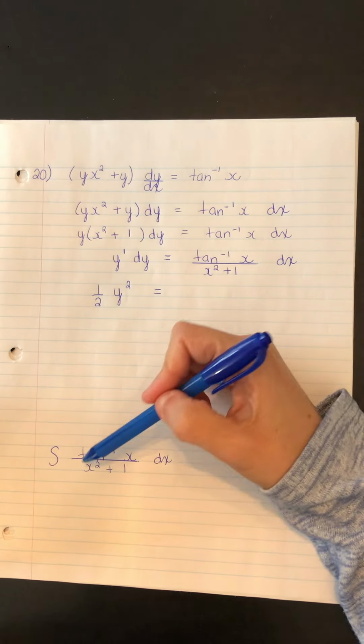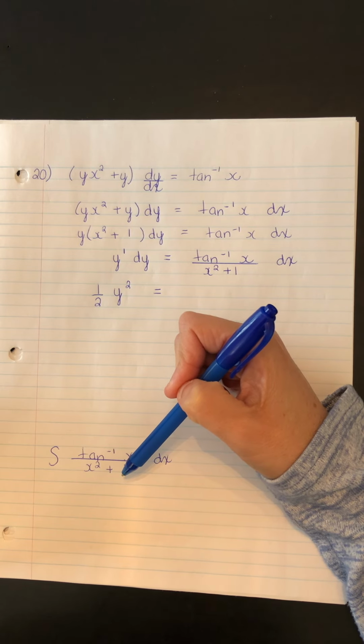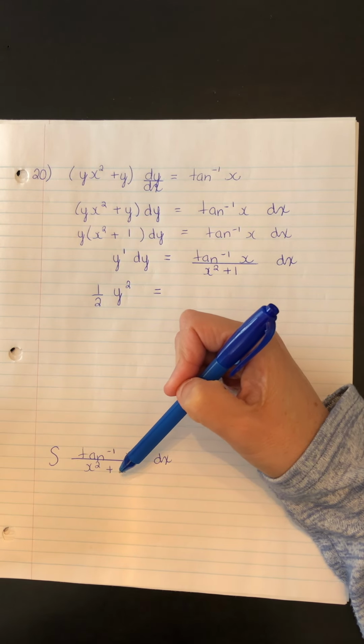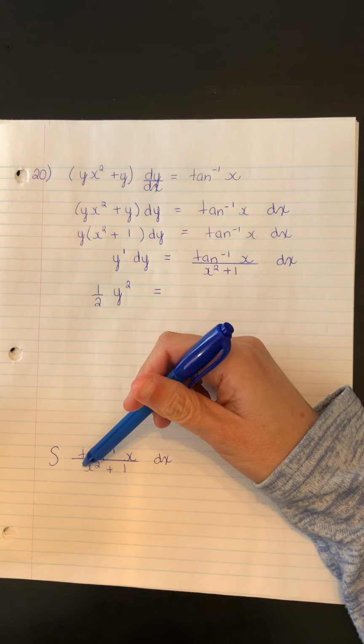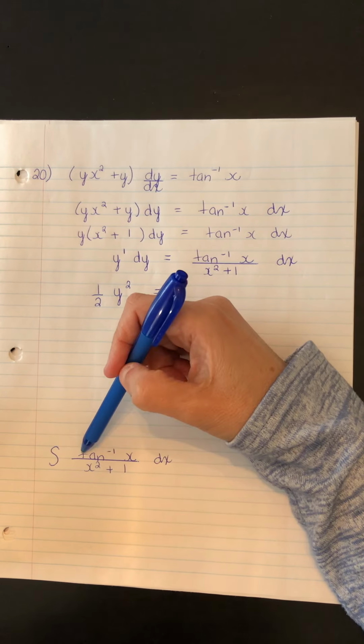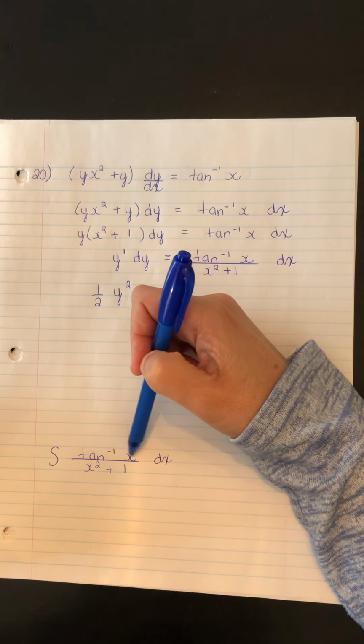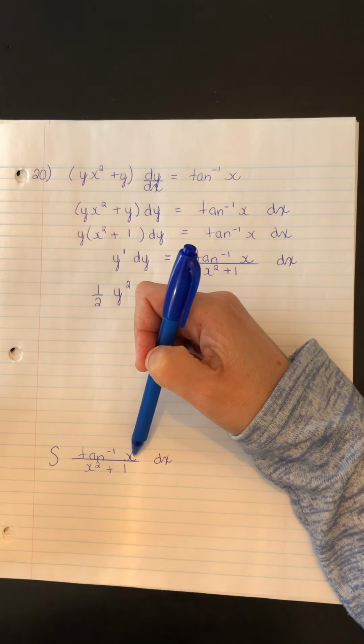If you call u x squared plus 1, you'd be thinking maybe it will be of the form 1 over u, so it'll be logarithmic form. But if u is x squared plus 1, its derivative is 2x. And this numerator is not a multiple of 2x. So that wouldn't work.